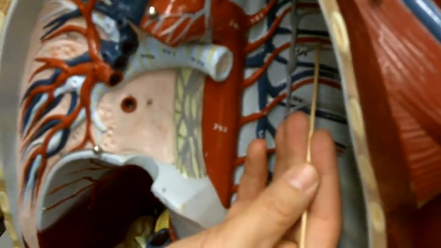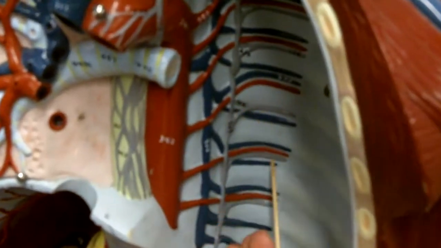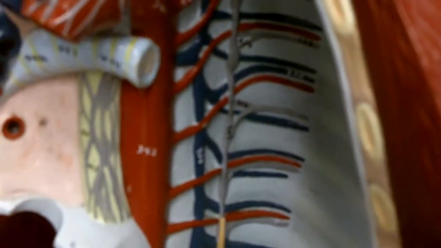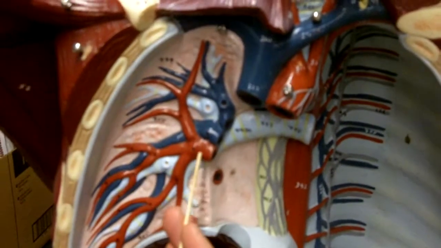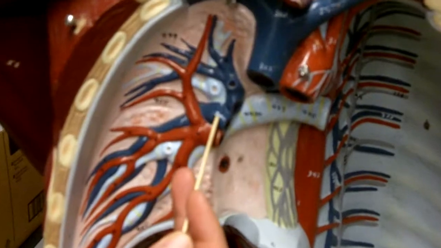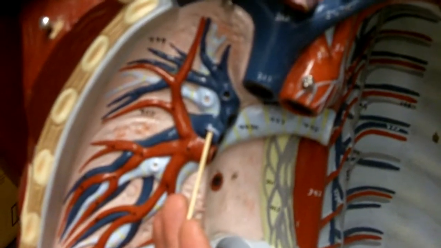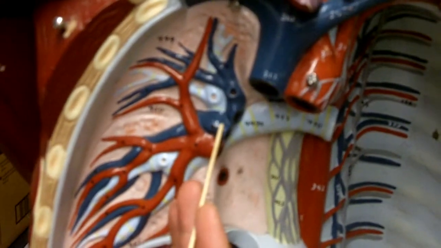We have these branches which are between the ribs. They are called intercostals. Inter because it means between, costal meaning ribs, so intercostal arteries, intercostal veins. If we look on the opposite side, this is where the lung is. So this in red is going to be the pulmonary vein. This in blue is going to be the pulmonary artery. So pulmonary vein, pulmonary artery.